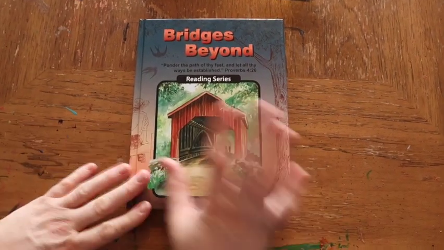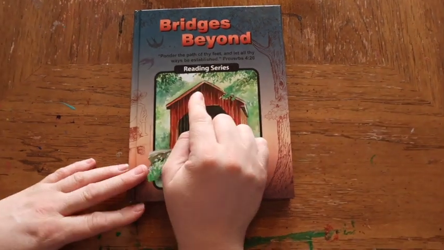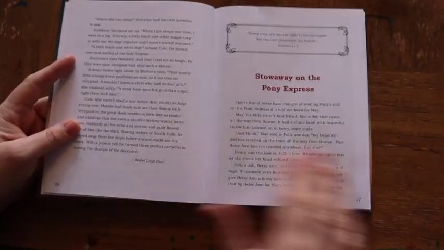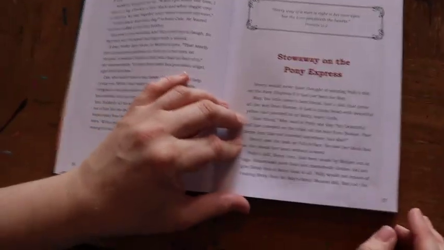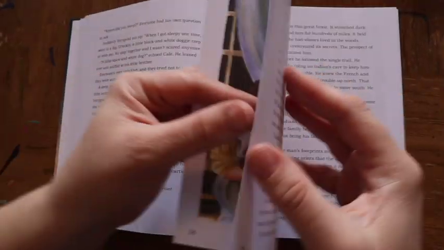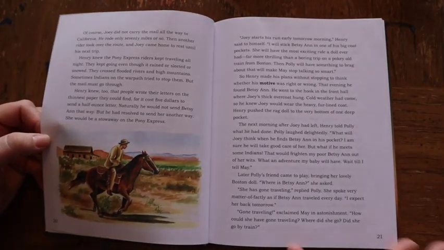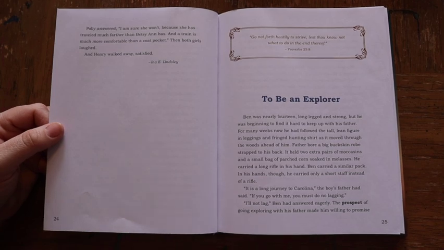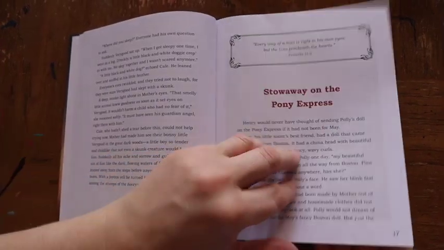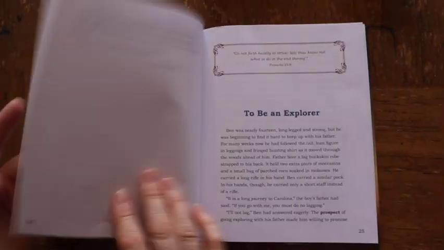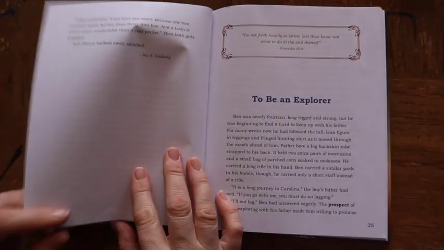Okay. So here's the book. It's only 1 semester. And here's the story. So it's got 1, 2, 3, 4, 5, 6, 7. About 7 pages.